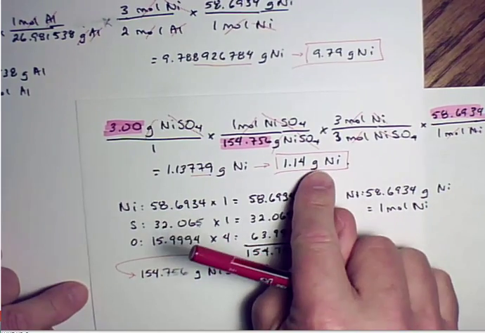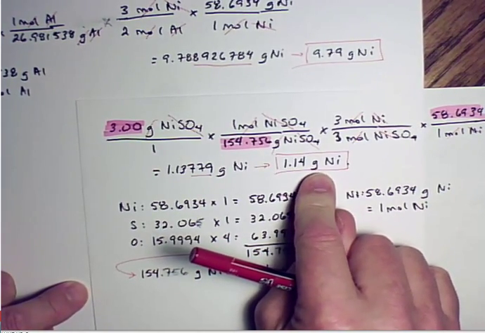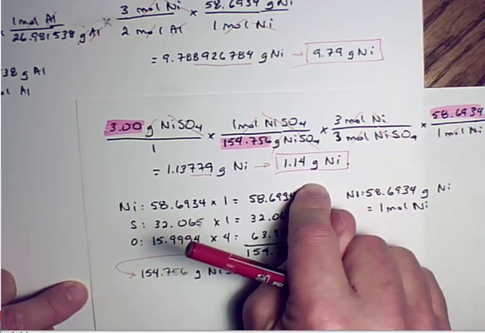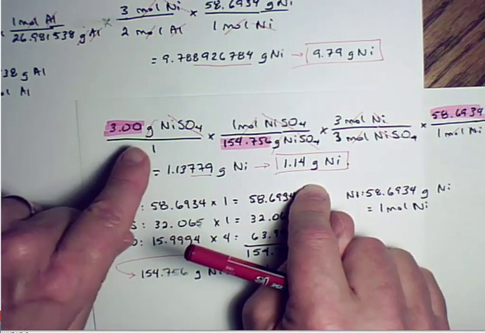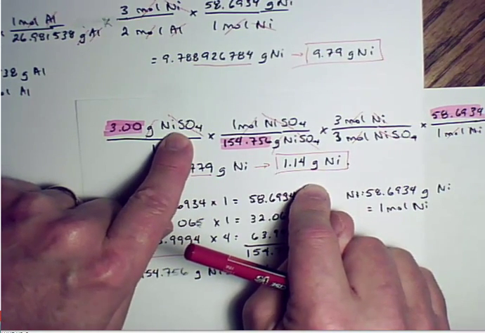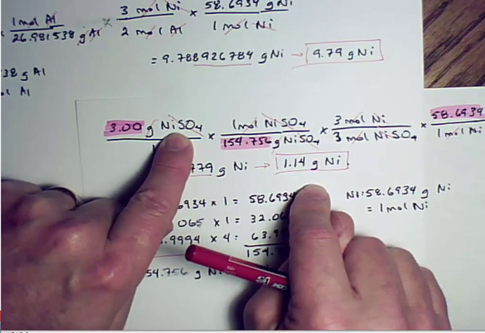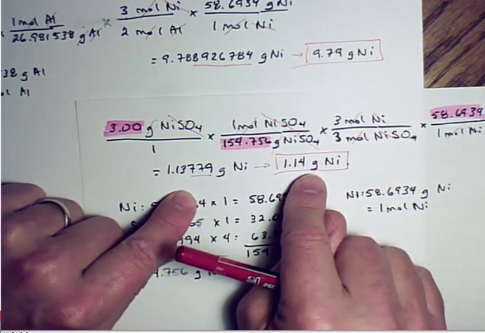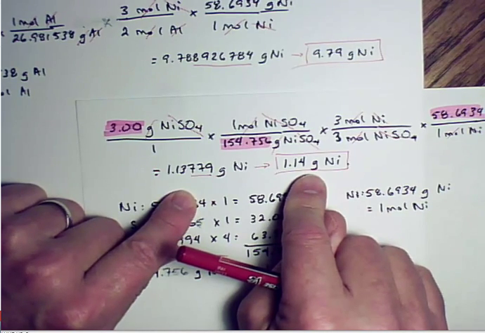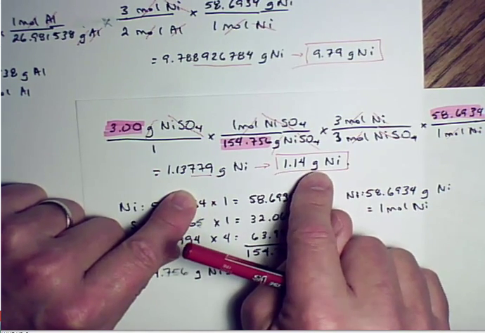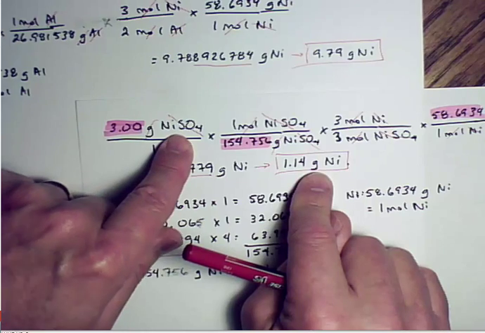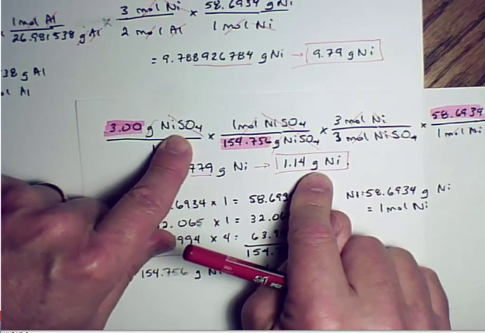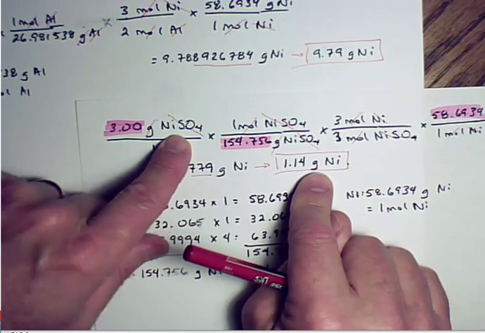That smaller number for this mass-to-mass calculation tells me that this species is the limiting reactant. The smaller amount of the product tells me that the species I started with in this calculation is the limiting reactant.